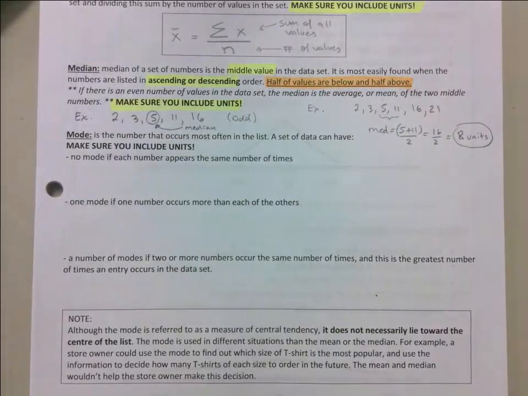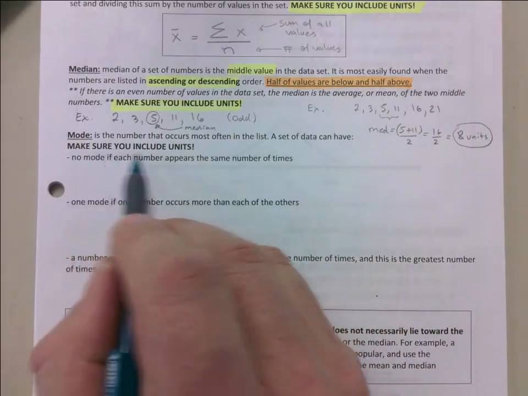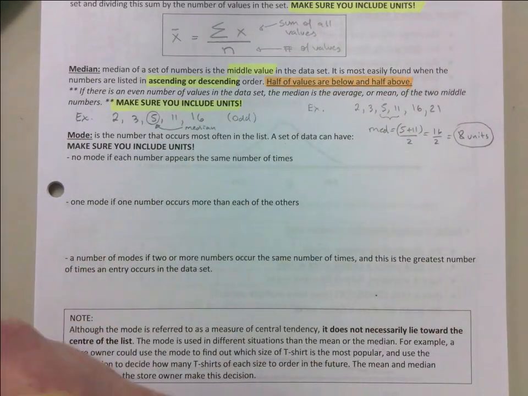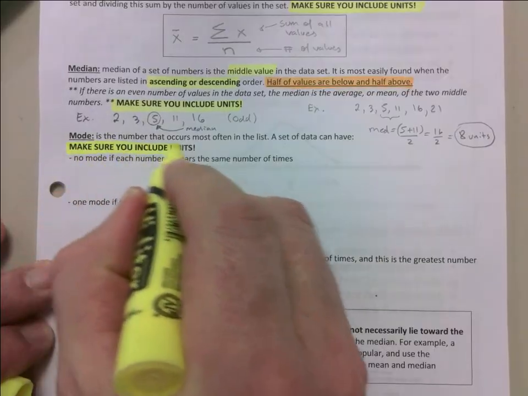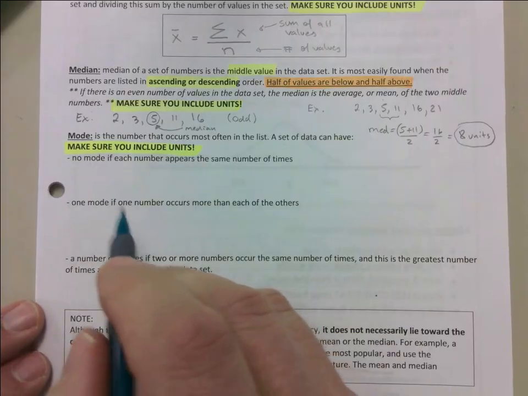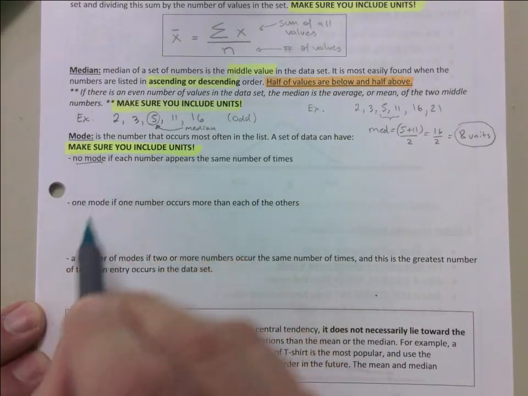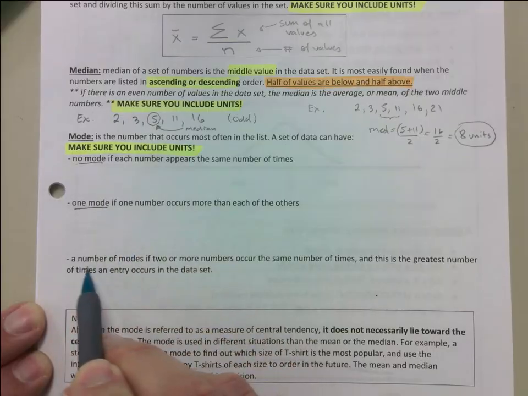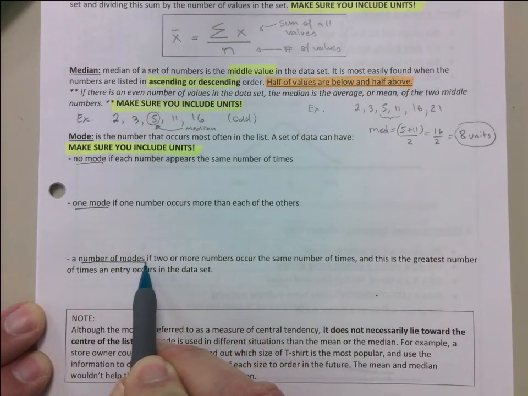Mode is the number that occurs most often in the list. Okay? Make sure you include units again. I'm saying this because a lot of students think that they don't need to. So you could have no mode, one mode, or a number of modes.